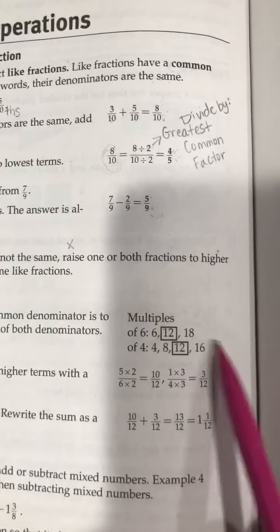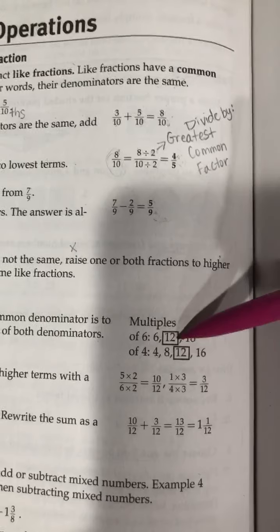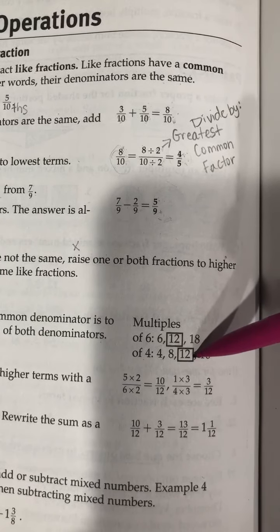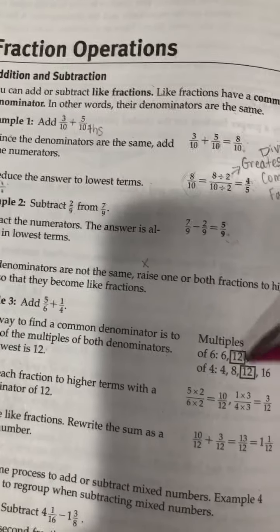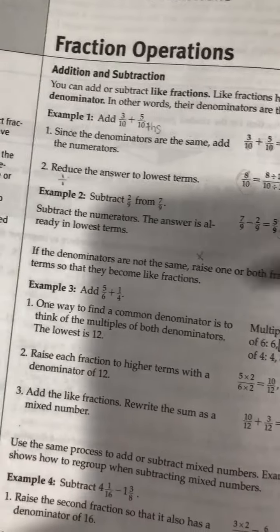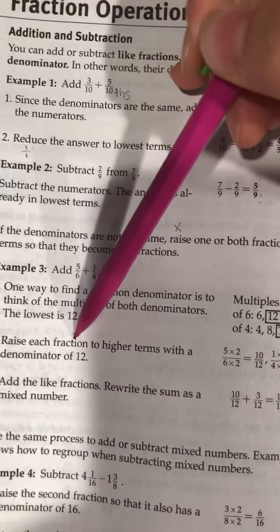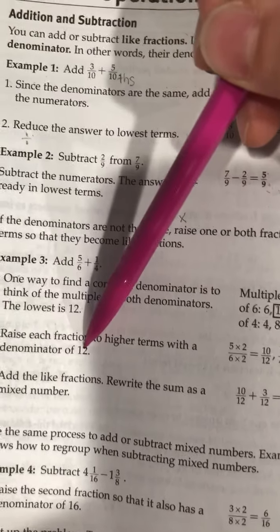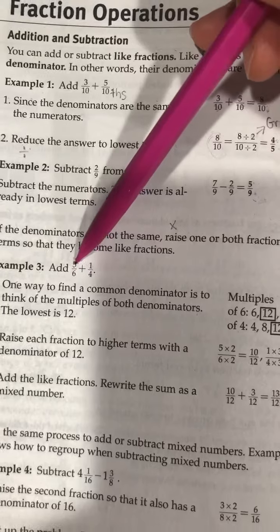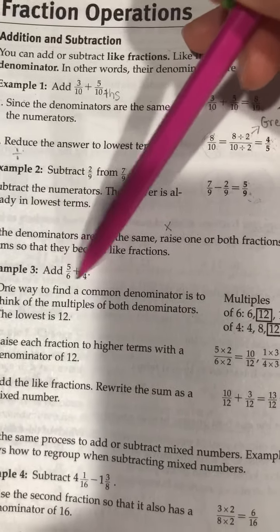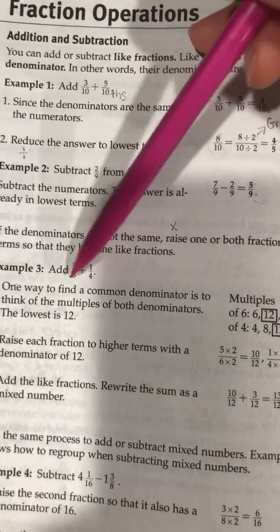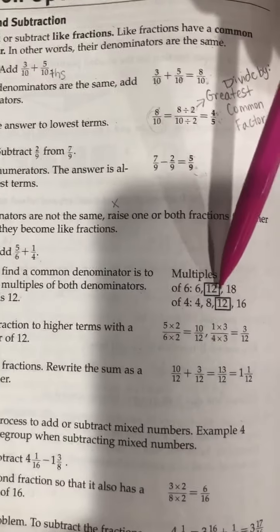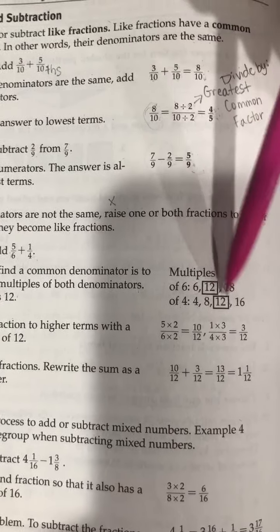And of course, there are more. But the lowest one that they share is 12. So that's what we're going to use. Raise each fraction to higher terms with a denominator of 12. So again, remember, to add or subtract fractions, we have to have the same denominator, and here they're different. And that's why we have to look for the multiples that they share.